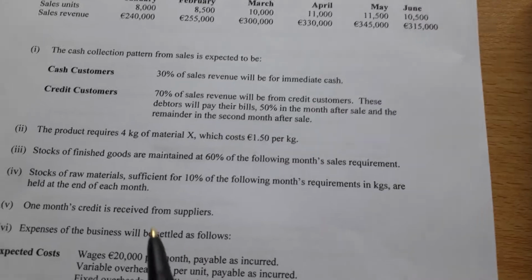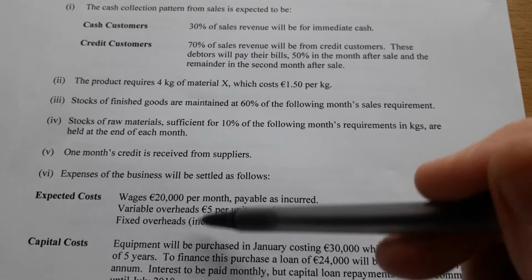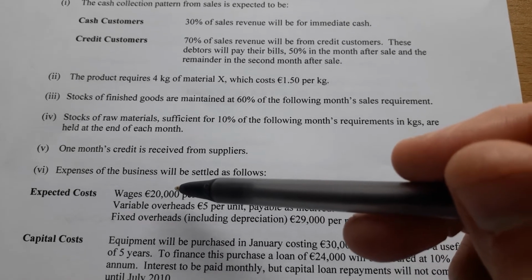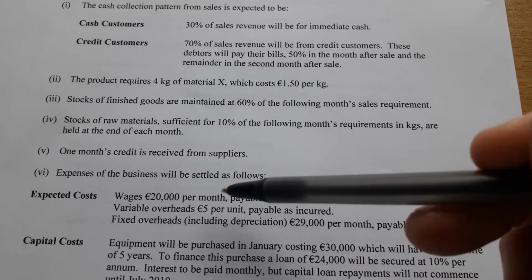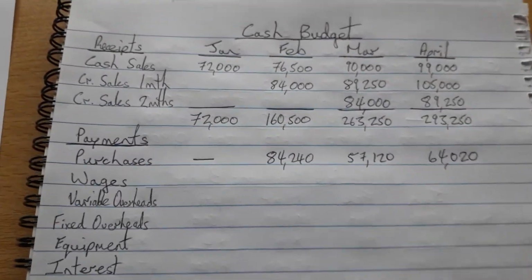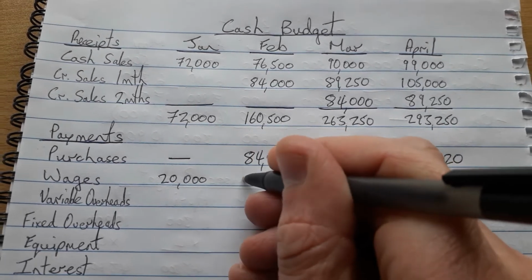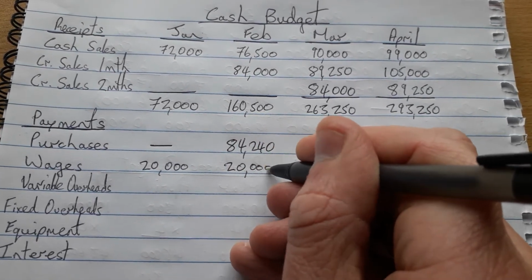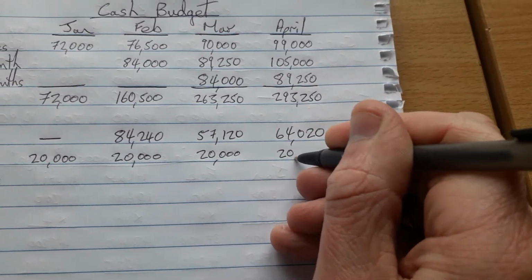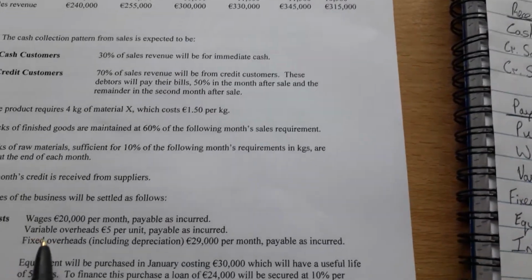Next, your wages. Well, basically everything else, all of your payments are down here, so we just run through them as we go through the question. So our wages, 20,000 each month, payable as incurred. So no period of credit or anything like that. We pay it immediately. 20,000 per month. 20,000, 20,000, 20,000.